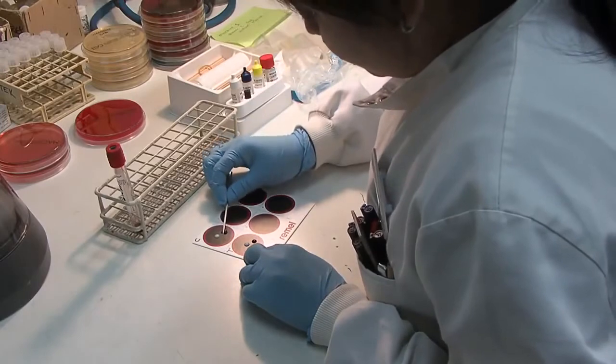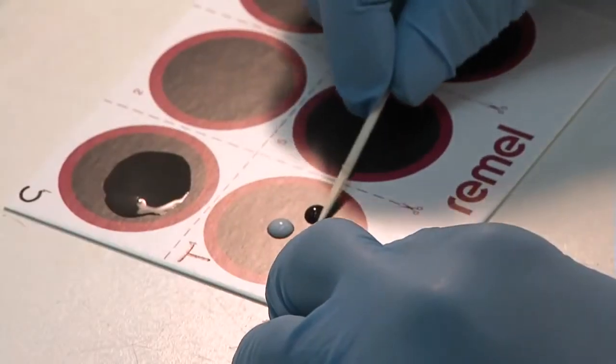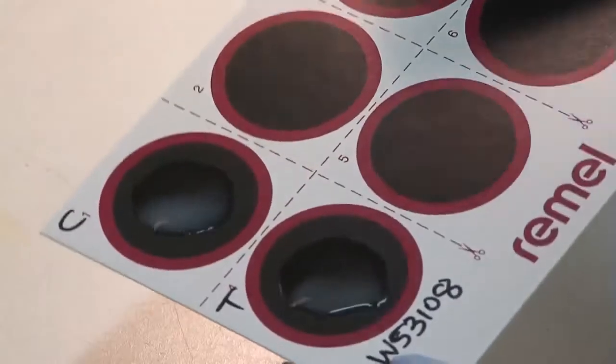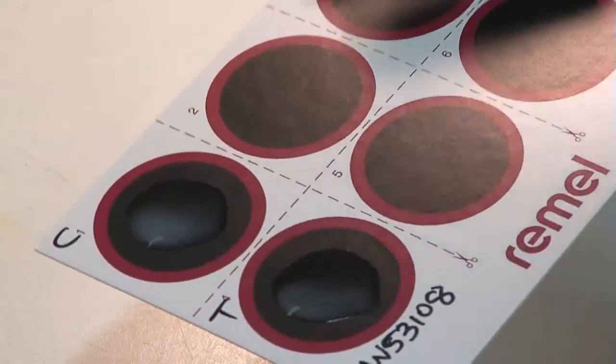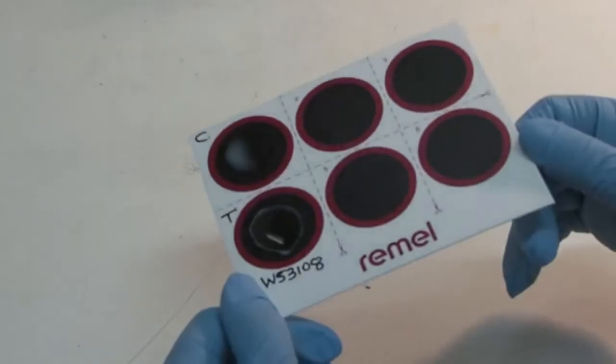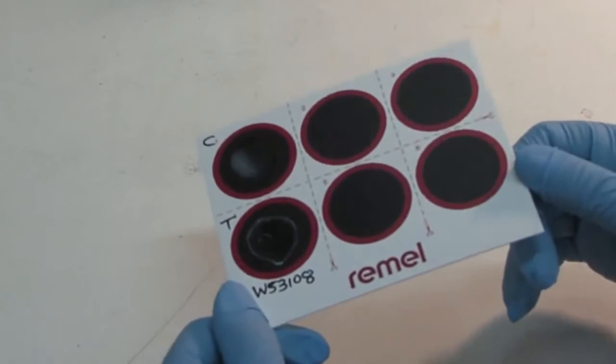Control and test latex particles are mixed with a drop of the blood. In this case, the test latex agglutinates with the blood and the control latex remains clear, thus indicating the presence of the pneumococcus, Streptococcus pneumoniae.